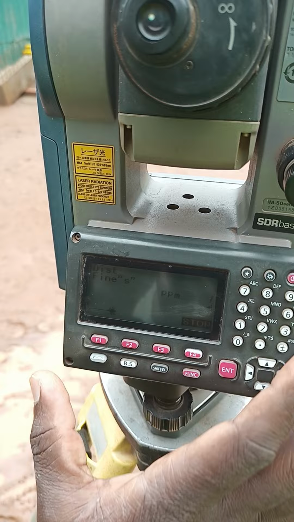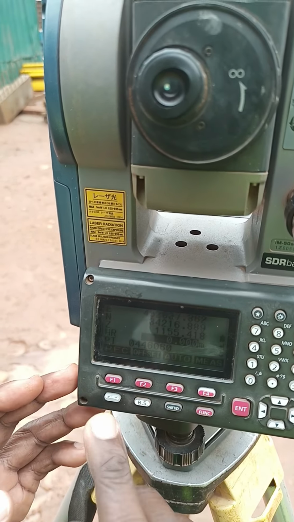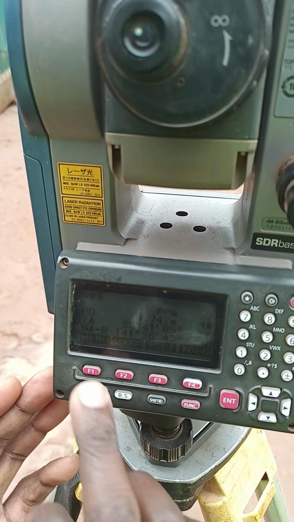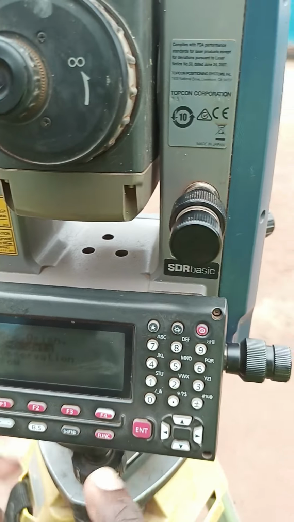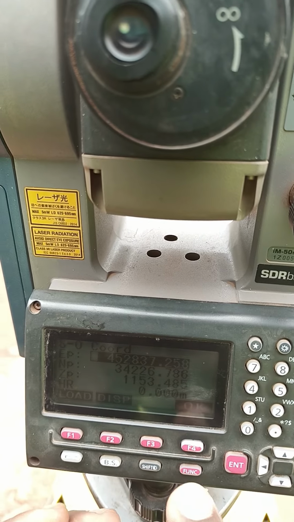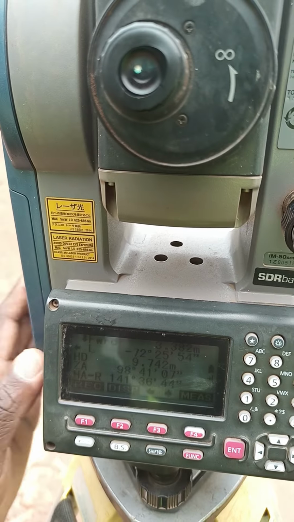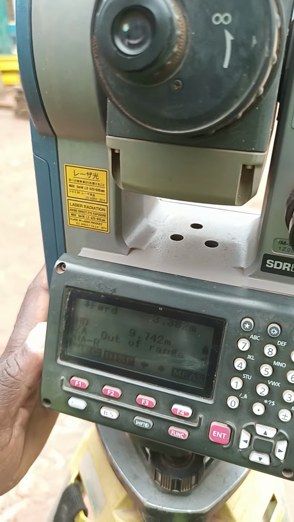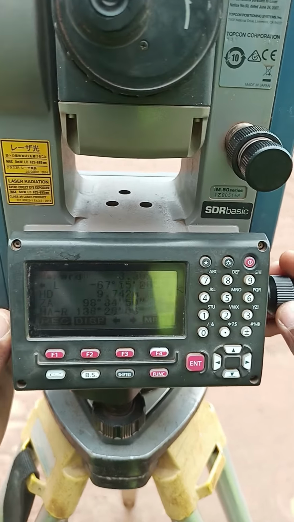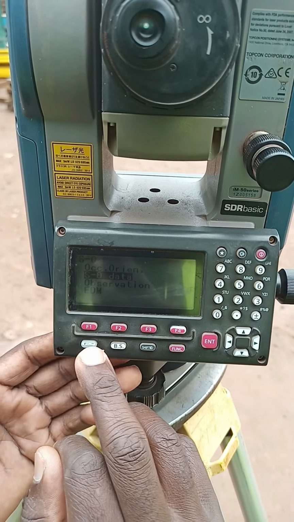After observation, you check if the coordinates are the same. If they are the same, then from there you can start the work. That is all. Then set out: you go to menu, you go to set out, then you put your coordinates, then you press OK. You start measuring and it gives you the differences. You move your target to 0, 0, as usual, as you know. When you reach 0, 0, then you start measuring. I think that one is not a big issue.